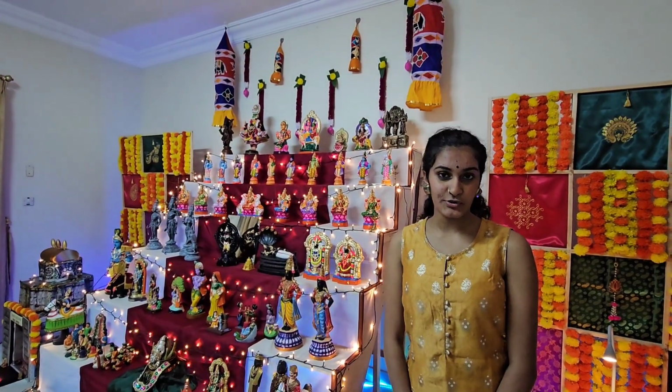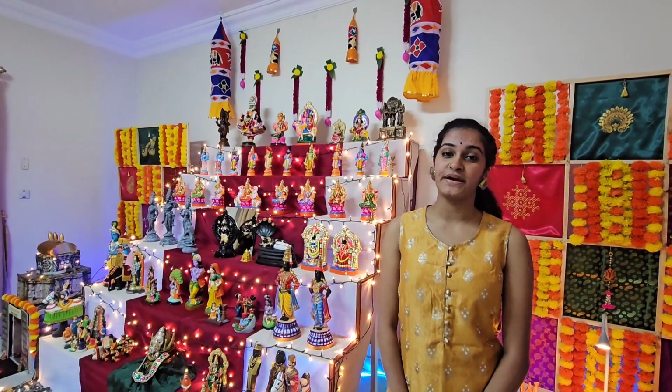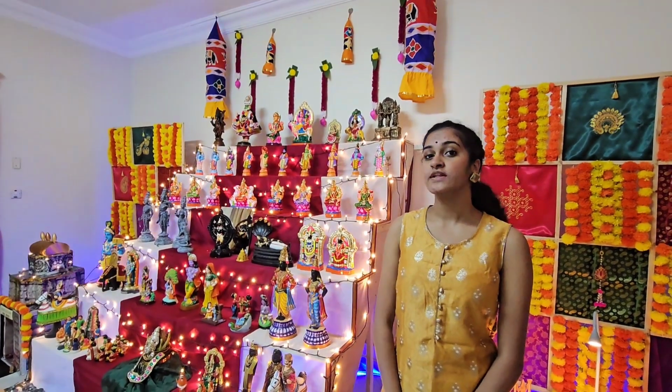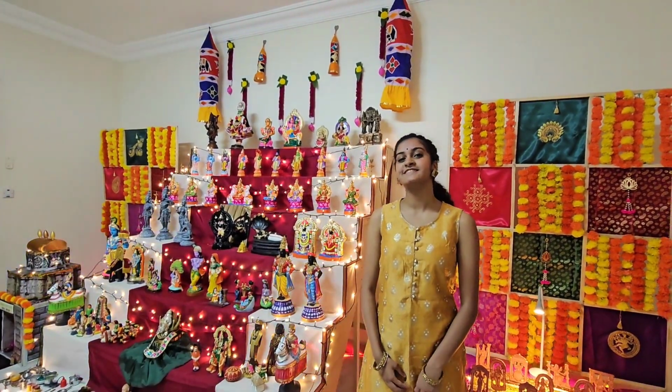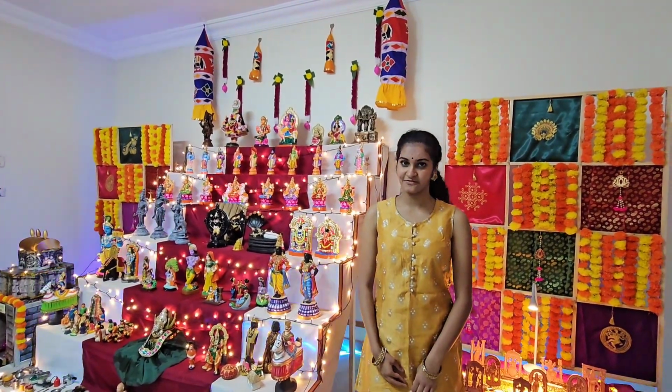The Navaratri Golu is characteristic in our culture wherein we place these figurines on steps that we call Golupadi. Now let's take a look at our magnificent 7-step Golupadi, starting with the first step.